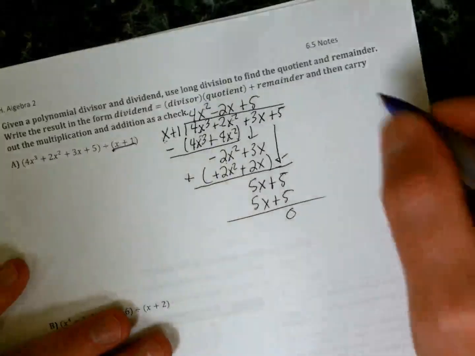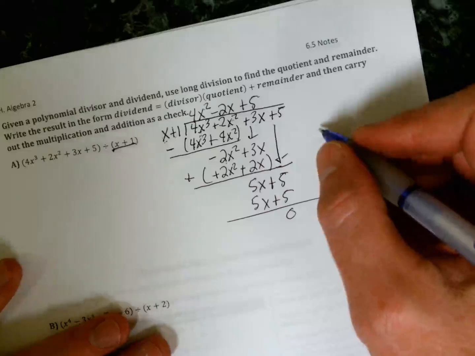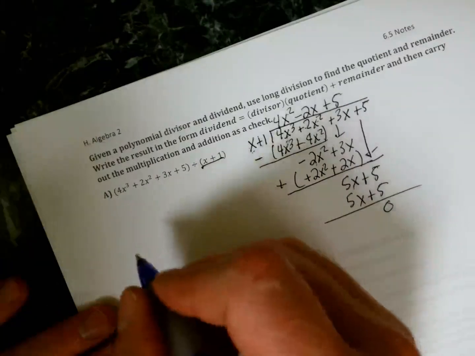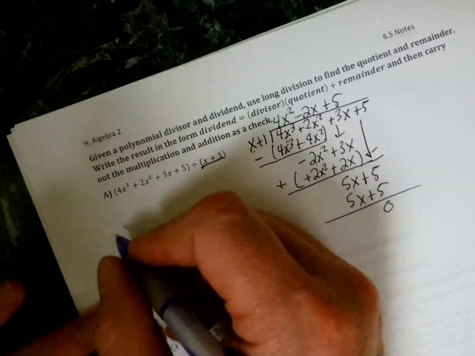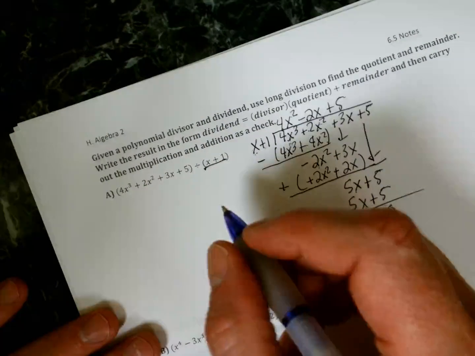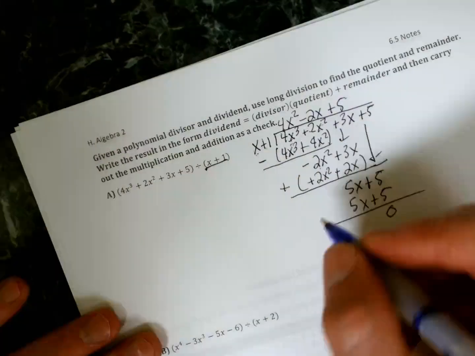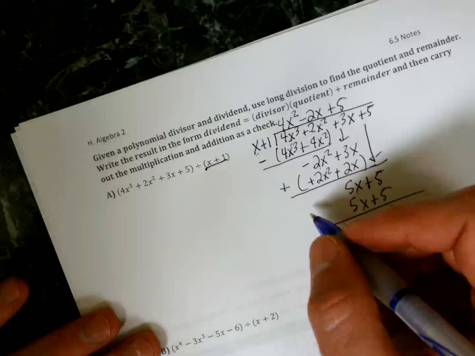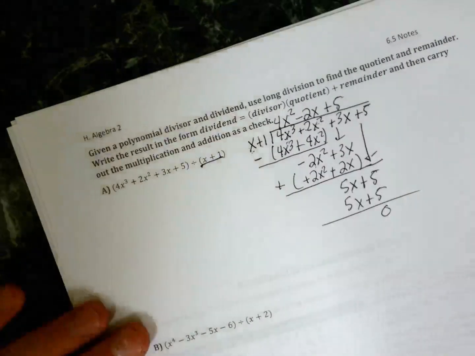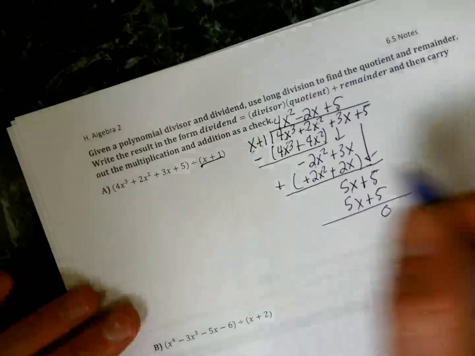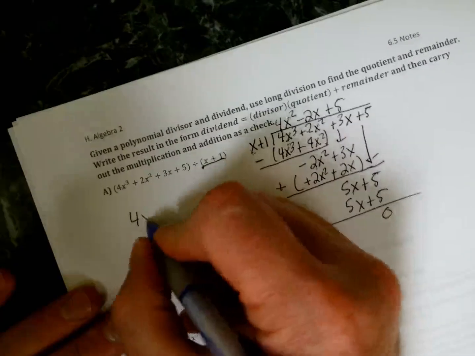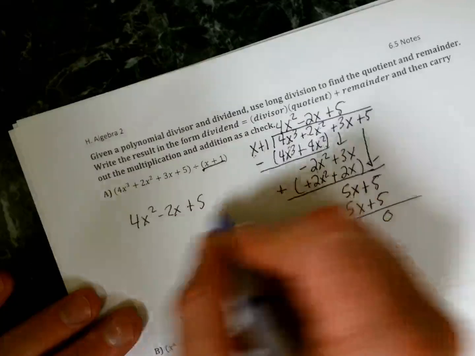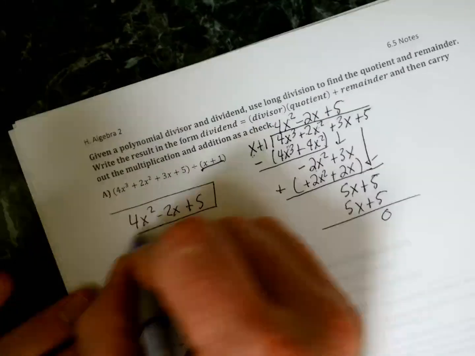So if I look on here, what I've got is an answer that looks like this. And how does it tell us to write it? Divisor, quotient, plus remainder, and then carry out the multiplication. So there's a trick to it that we can check things out. But our answer for right now is going to be 4x squared minus 2x plus 5. I'm going to circle that answer.